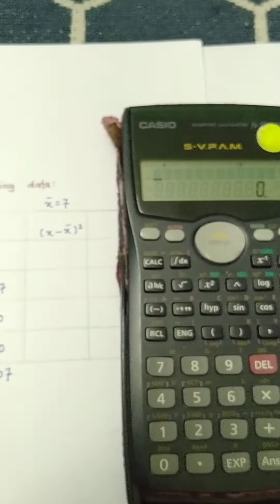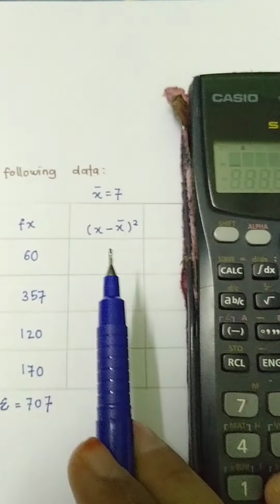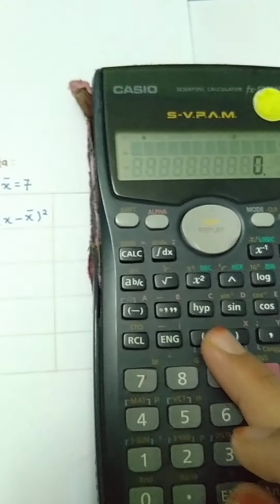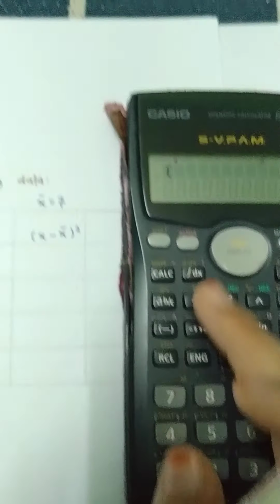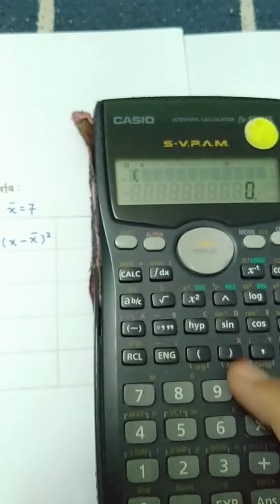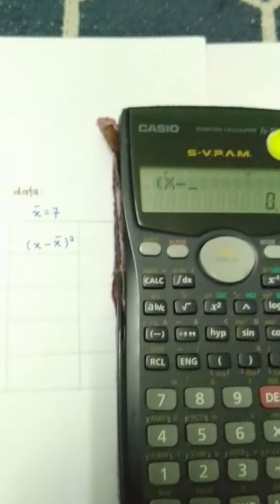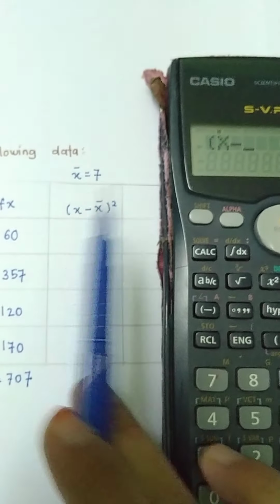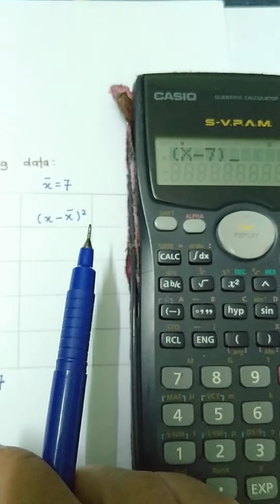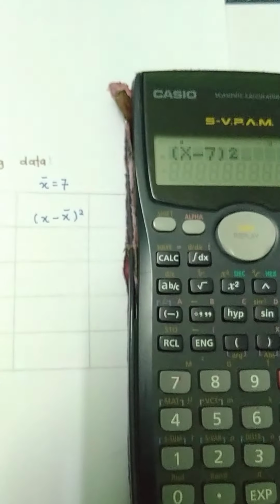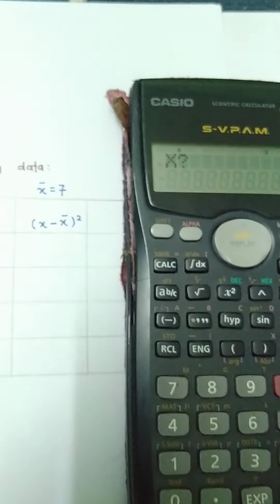For (x minus x bar) square, open bracket in the calculator, and then alpha close bracket for x, and then minus our x bar, which is 7, and then close bracket, and then we have square. So (x minus 7) square, and then press calculate.